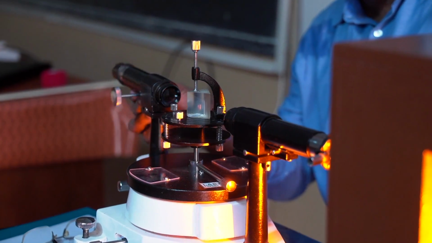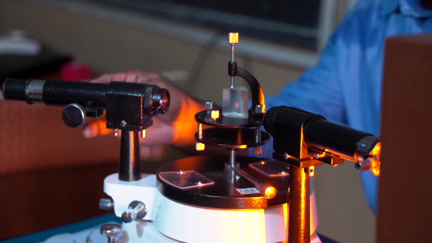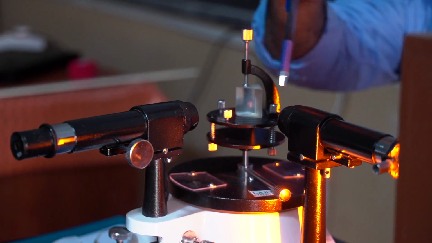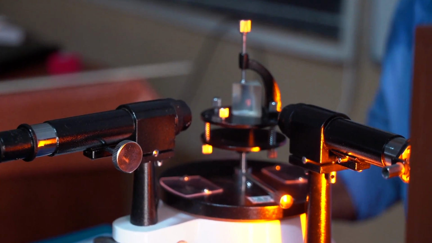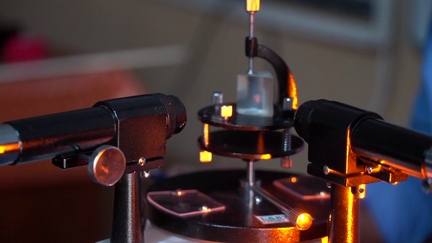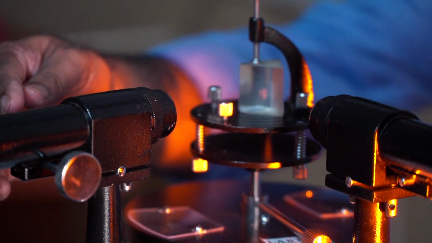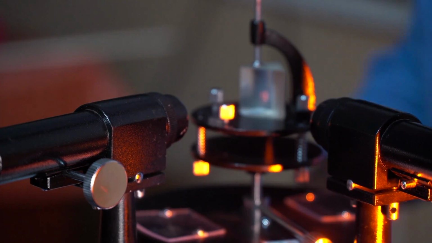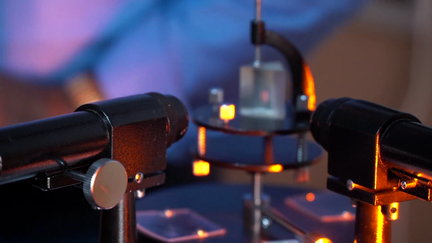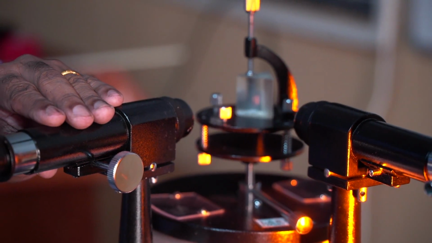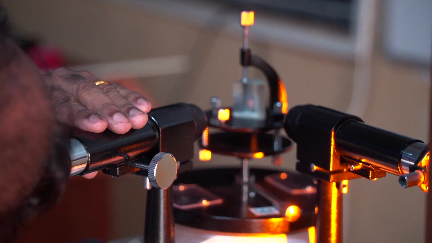Now we are moving the telescope to the other side again to observe the reflected image, because the angle is changed. The i1 is changed to a value of i2. The angle of incidence is changed. So we are moving to the other side and we are observing again the reflected image from the other side. Now observe the reflected image.